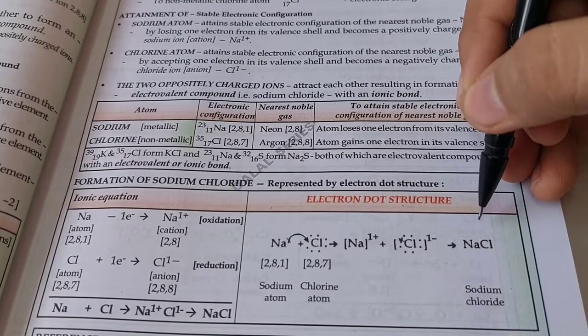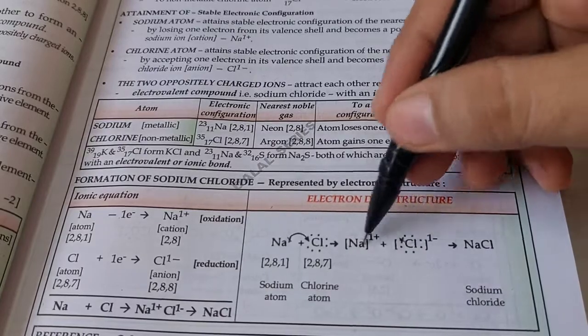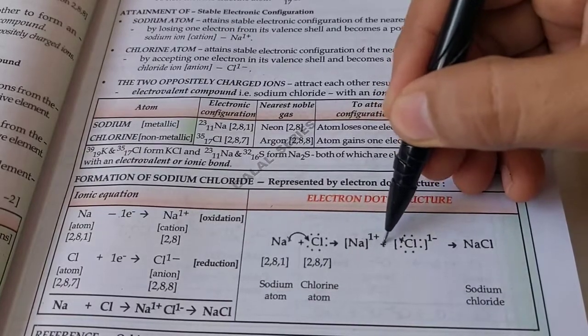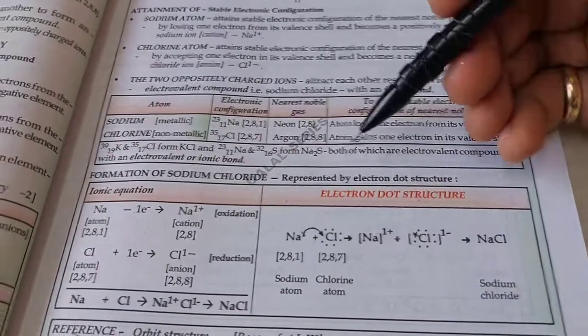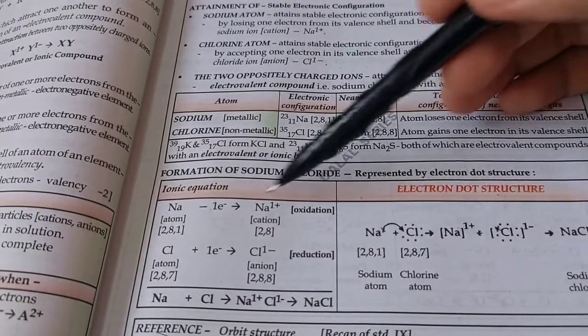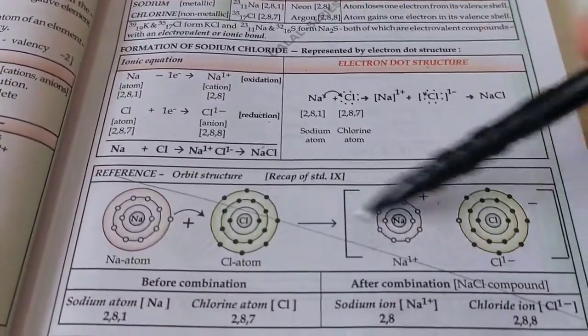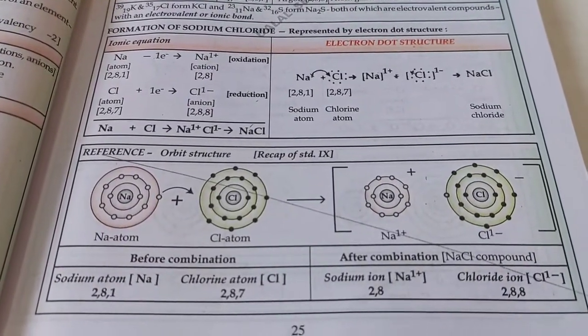If they ask for formation, show the whole equation. If they only ask the final product, then just show this final product, and this plus sign is not necessary. If they ask for ionic equations, then these are the ionic equations: half oxidation, half reduction, and this is the total reaction. The reference, that is the orbital diagrams, are cancelled for all of these.